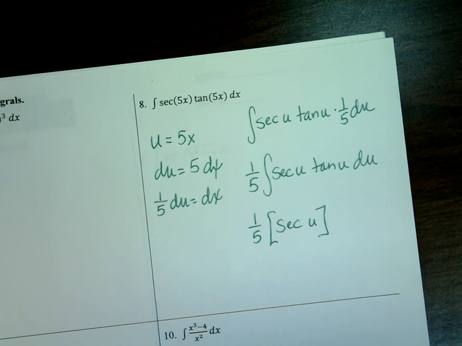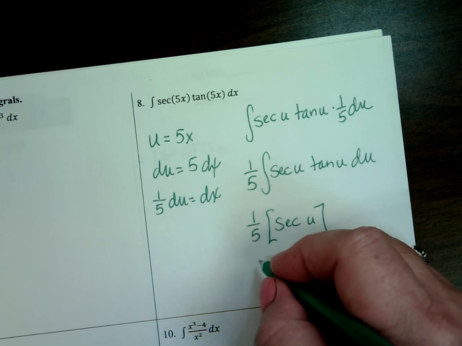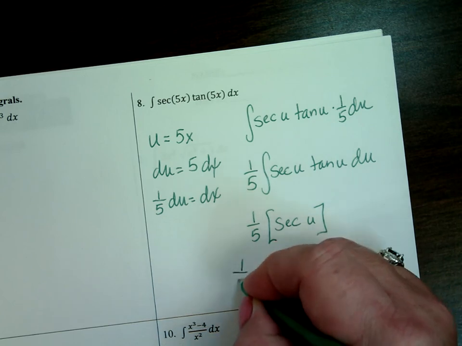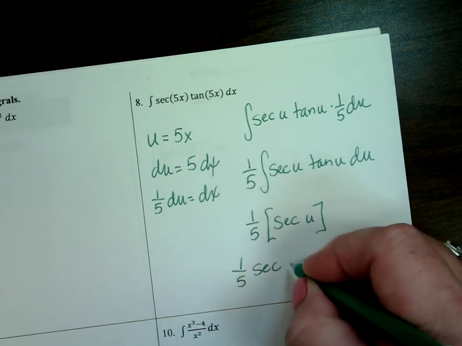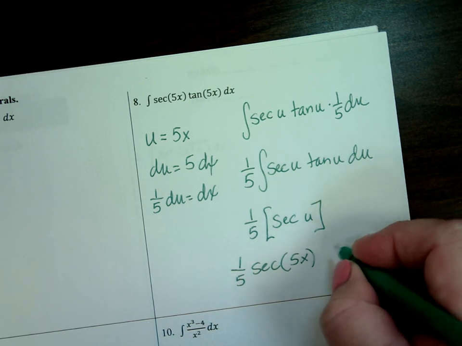Is that a new trig function, Olivia? I like it. That needs to go on our word wall. It's my fave. Just make it a word wall for everybody, because that one should be up there. I love it. Okay, anyway, to finish this out, final answer is 1/5 the secant of 5x plus c.